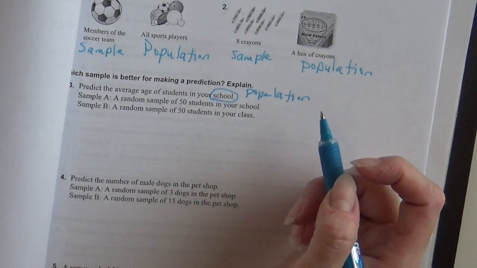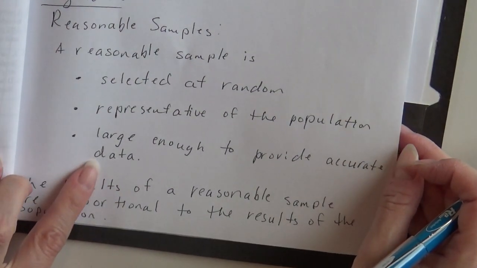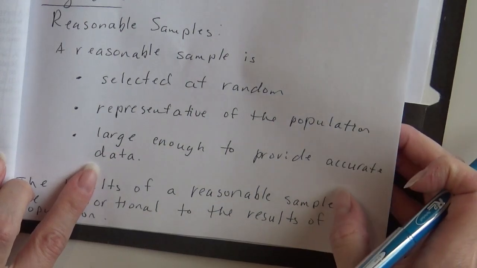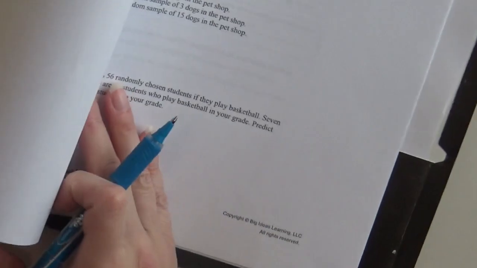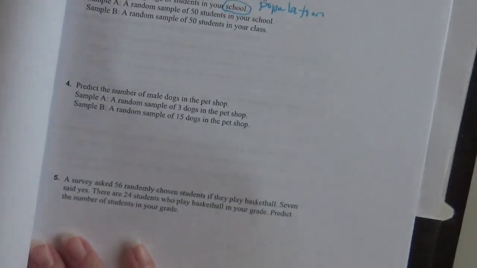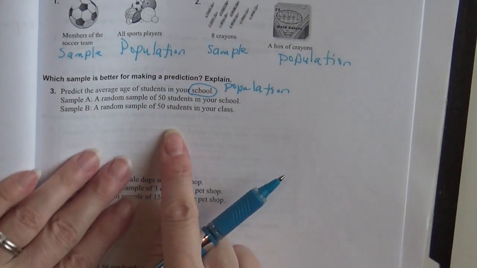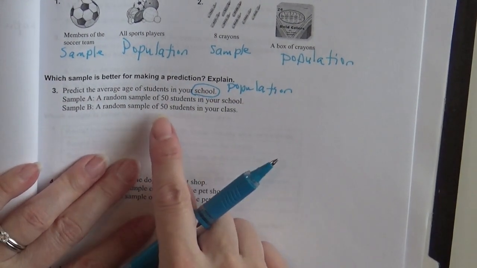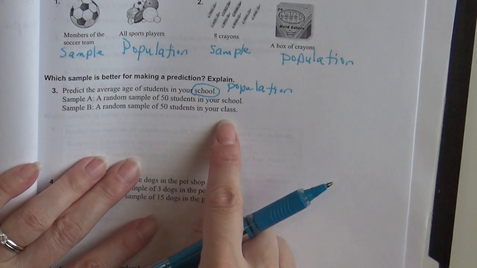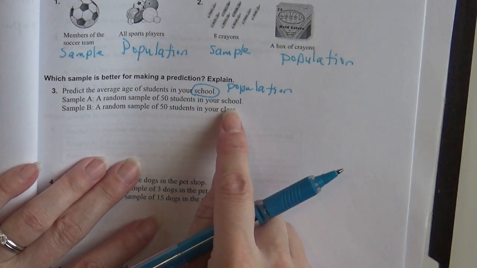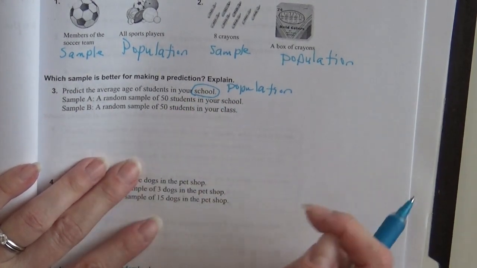And then finally, the last part from the key ideas: a reasonable sample is large enough to provide accurate data. We have a sample of 50 students. 50 students is a good number, so that's definitely large enough. But because the sample is of students from the school rather than from the class, if you choose students from the entire school, that's a better representation of your population.